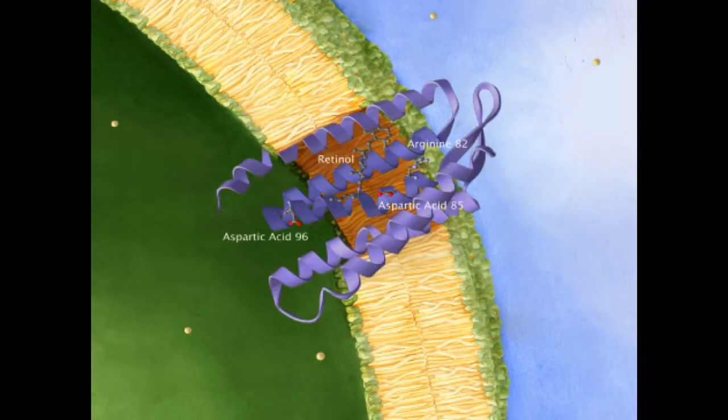Here's just another way to look at it, and I'm going to show you an animation in just a minute, which will explain this much better than I can. But here you'll see the alpha helices of bacteriorhodopsin, which multiple times pass through the membrane. So they're forming a pore through the membrane. And so you have aspartates here at position 96, here at 85. The numbers, not important. But these become the proton donors to retinal.